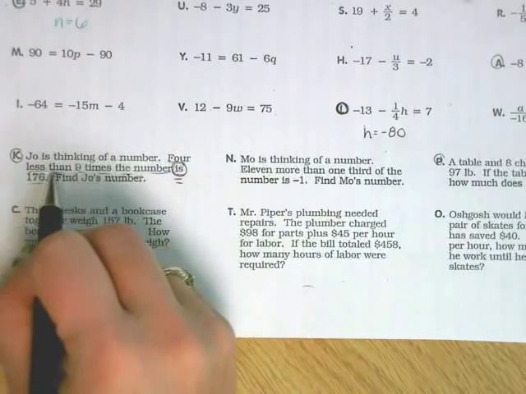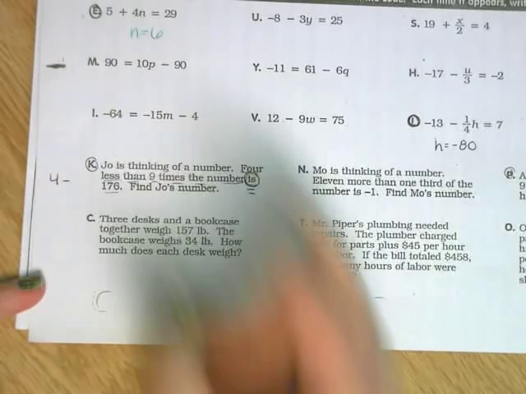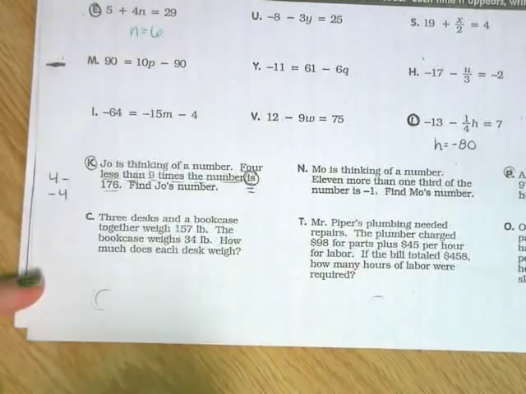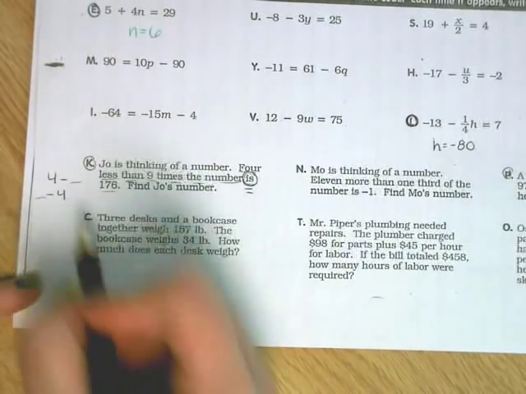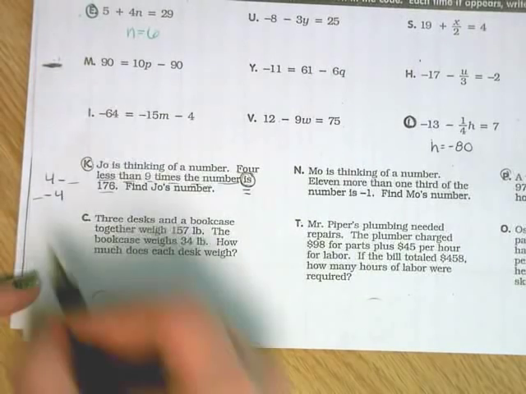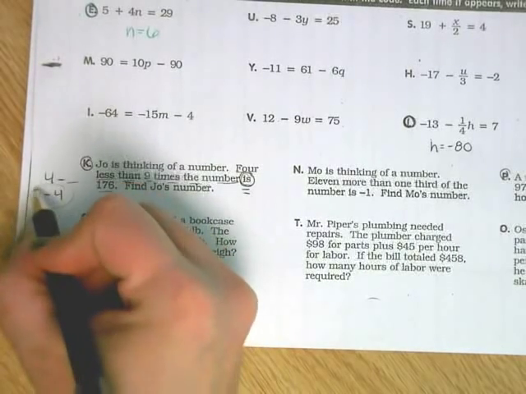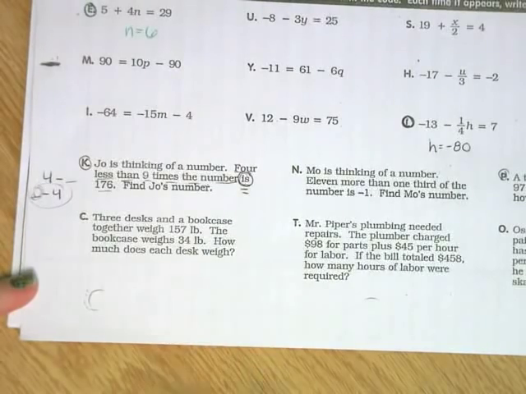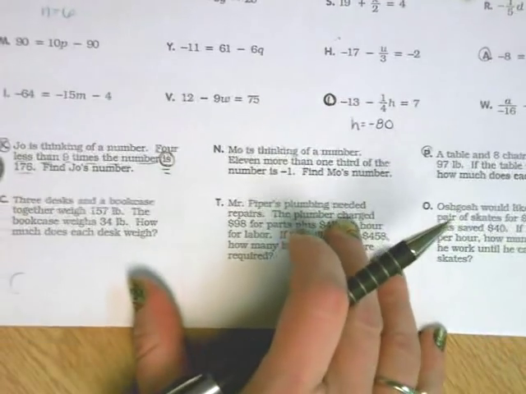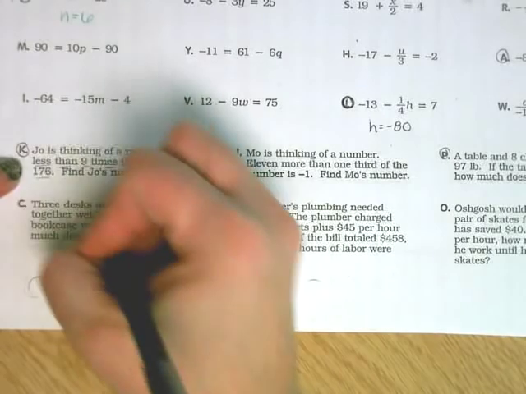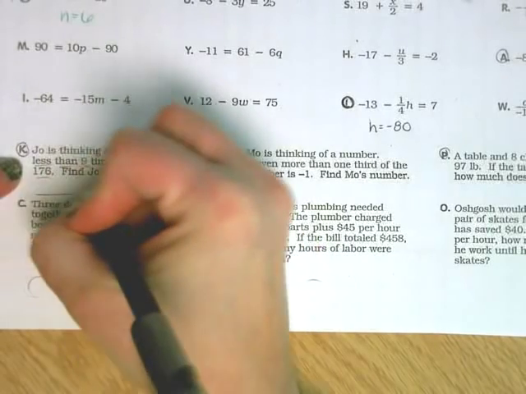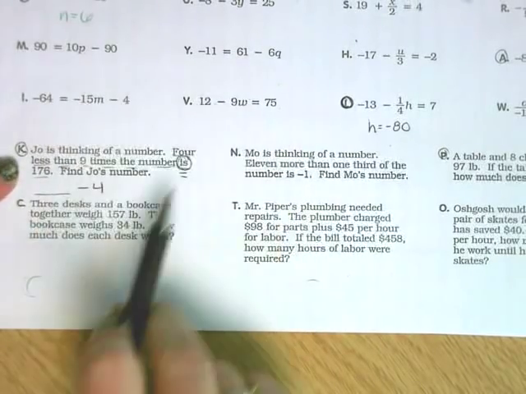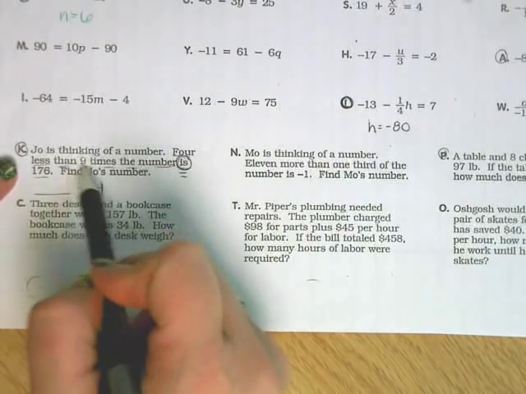What about 4 less than 9 times the number? Does 4 less than mean, I'm going to write over the side, 4 minus something or something minus 4? If it's 4 less than something, it's going to be this. You're taking something and taking away 4. It's 4 less than that. So if something is 4 less, we've got 4 less than 9 times the number, it's going to be something and then minus 4.